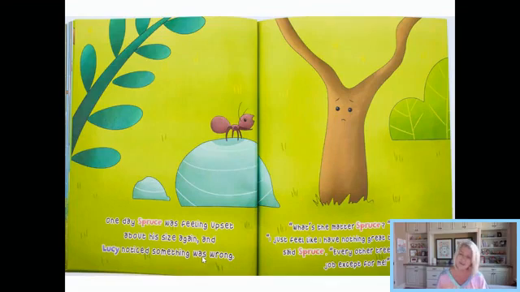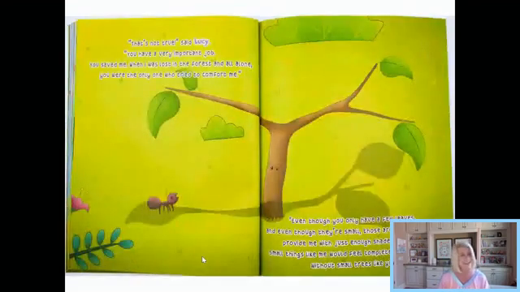"What's the matter, Spruce?" asked Lucy. "I just feel like I have nothing great to offer anyone," said Spruce. "Every other tree has a great job except for me." "That's not true," said Lucy. "You have a very important job.